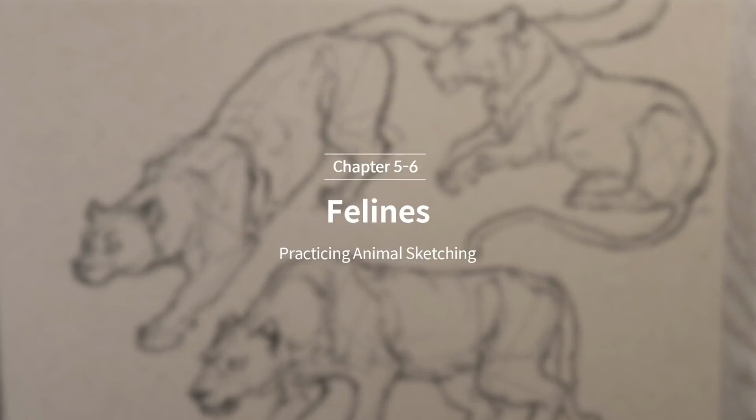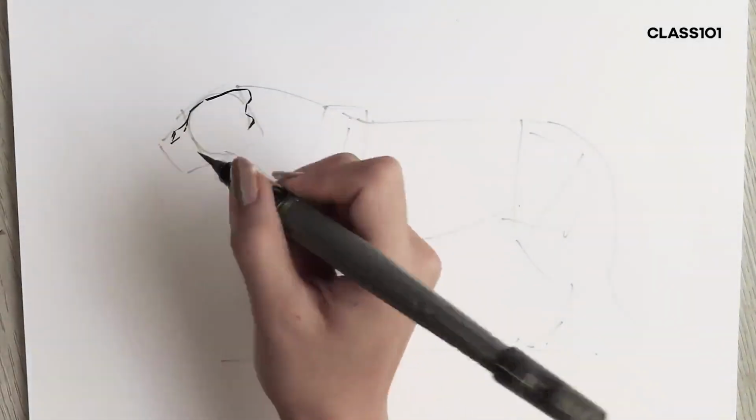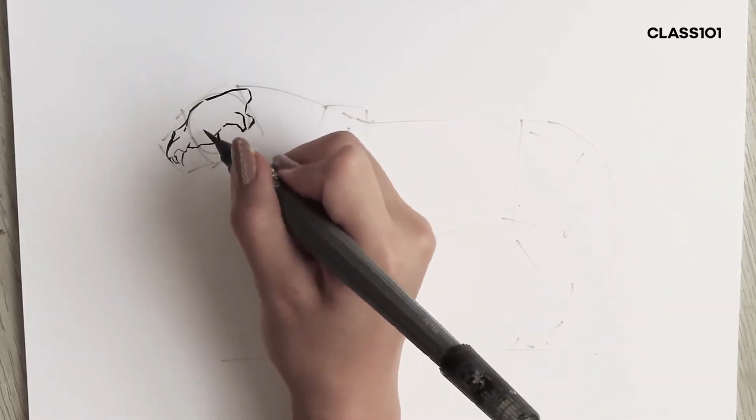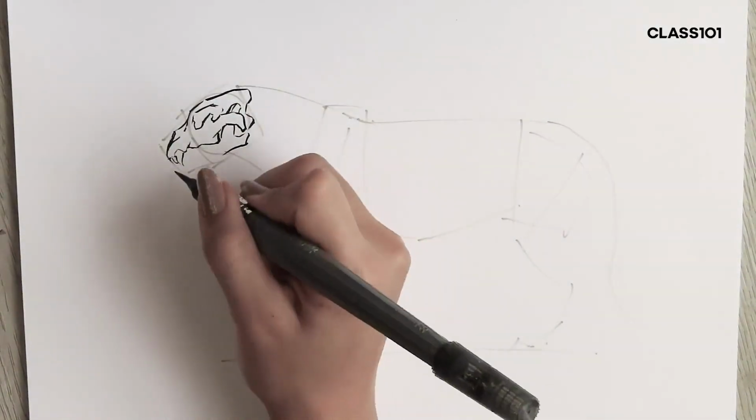Hey guys, in this video we'll cover feline anatomy. In contrast to the angular and blocky shapes of hoofed animals, felines are much rounder and softer. They have extremely flexible and agile bodies, so we definitely can take advantage of that direction line to establish movement.